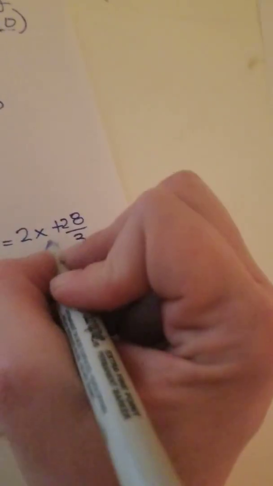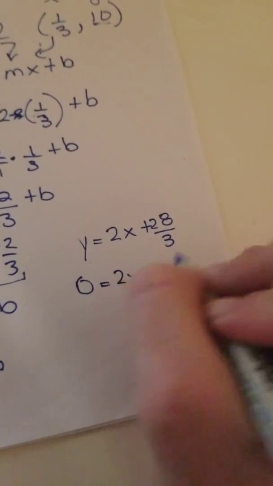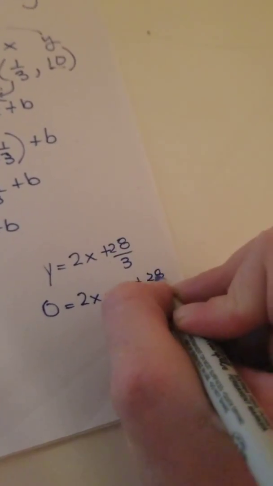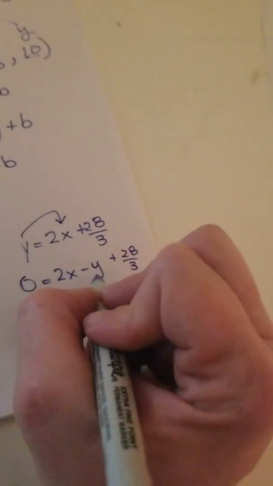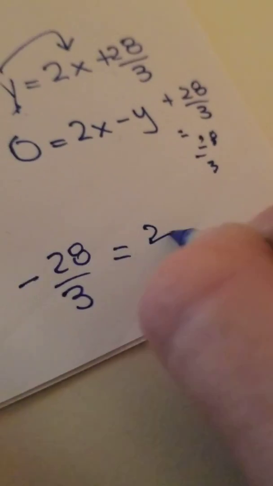So then I have to look at it as a standard equation. Our equation is y equals 2x plus 28 over 3. I have to bring that y over here for it to be standard. So 0 equals 2x minus y, and then that has to go back to this side, so I have plus 28 over 3. I just brought the y over here, and now I got to bring this over here. Hard to write. I have to come up with a better way to do this. Focus. Negative 28 over 3 equals 2x minus y.